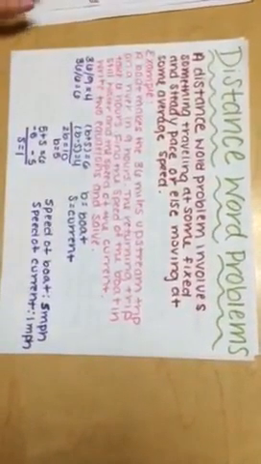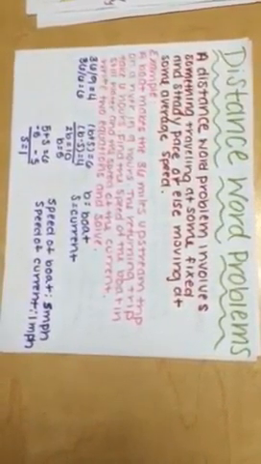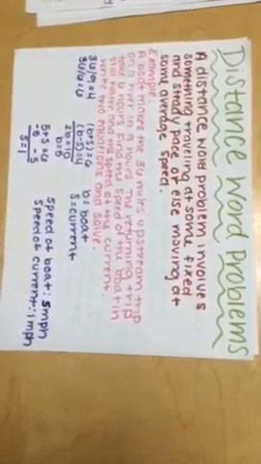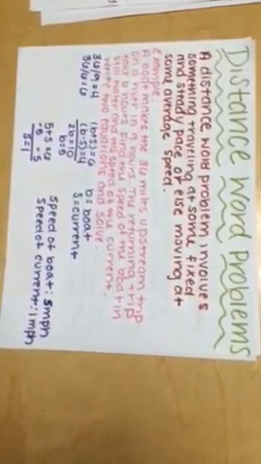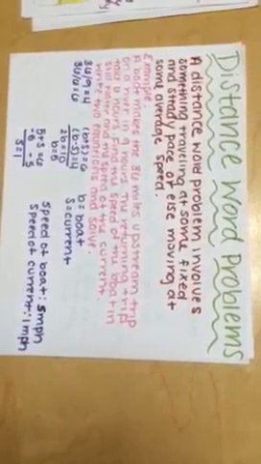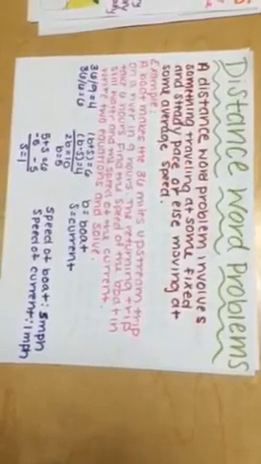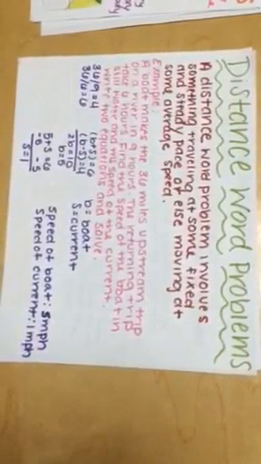Distance word problems. A distance word problem involves something traveling at a fixed speed or else moving at some average speed. Example. A boat makes a 36-mile upstream trip on a river in 9 hours. The returning trip takes 6 hours. Find the speed of the boat in still water and the speed of the current. Write 2 equations and solve.